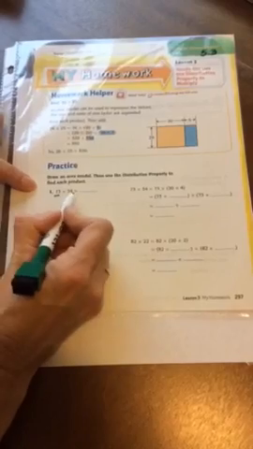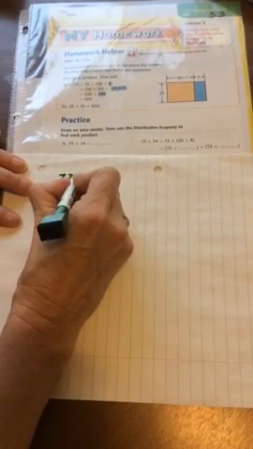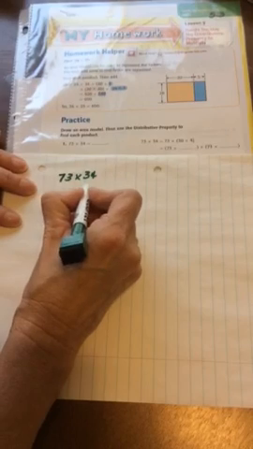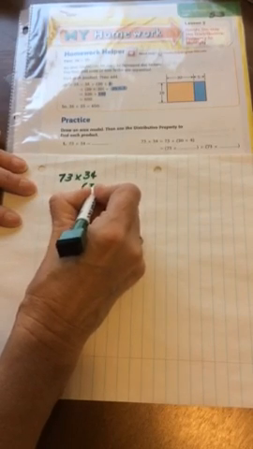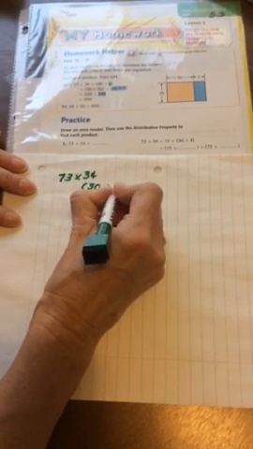Okay, so let's see how we can do that. We have 73 times 34, and it doesn't matter which number you pick to change. So if we have 73 times 34, we're going to take 34 and we're going to change that to 30 plus 4, because that makes 34, right?